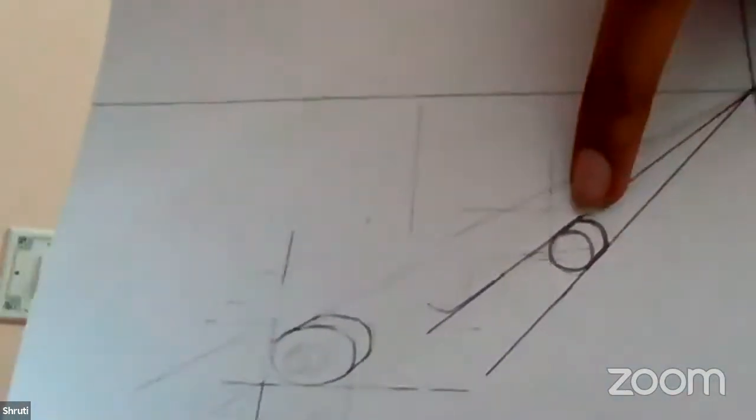Did you do that? Yes, ma'am. Show me. Basically, all you have to do is the lines have to be coming from the vanishing point, wherever the edges are.